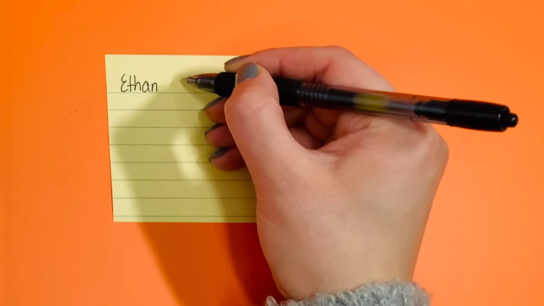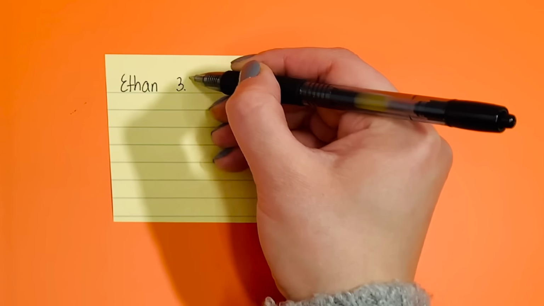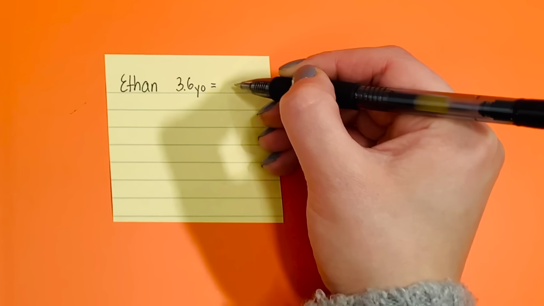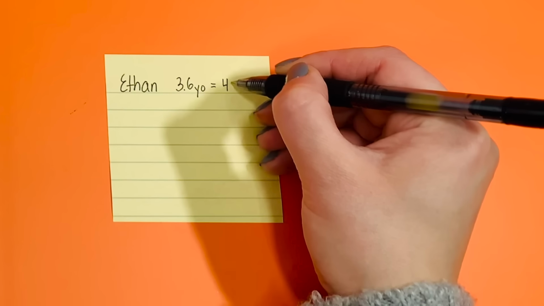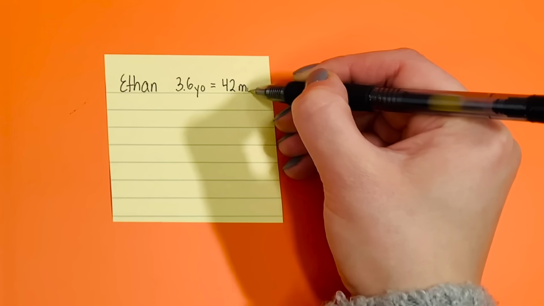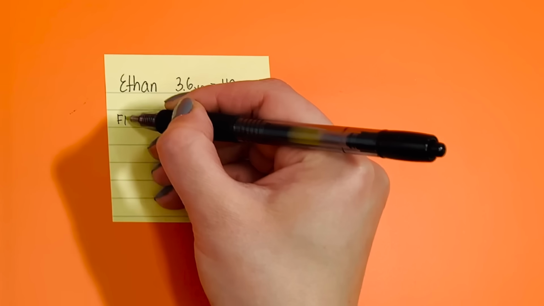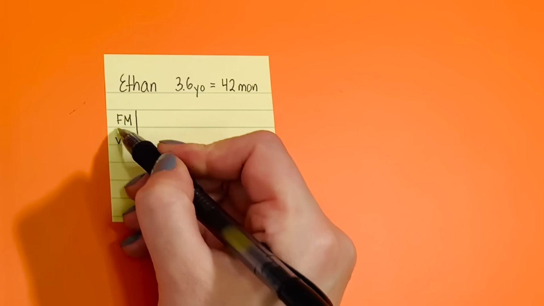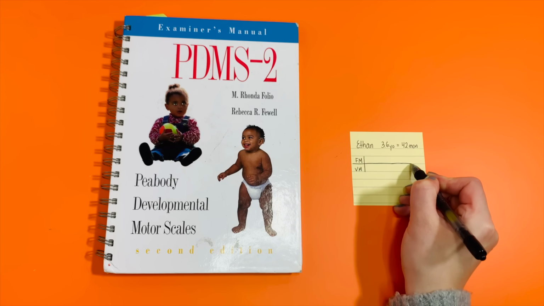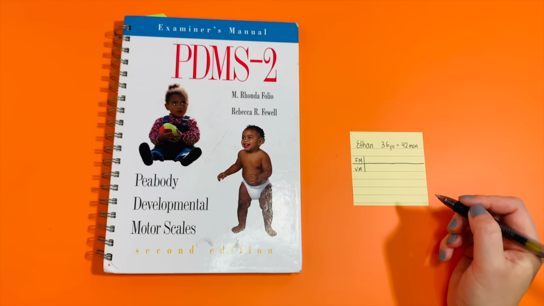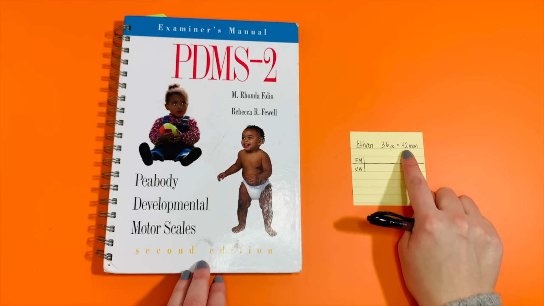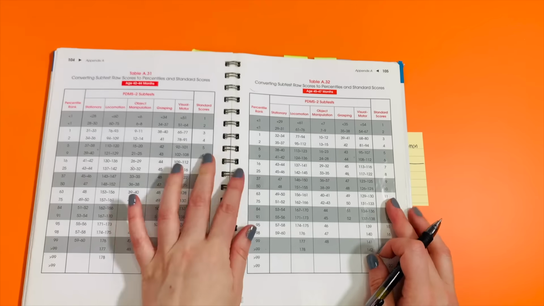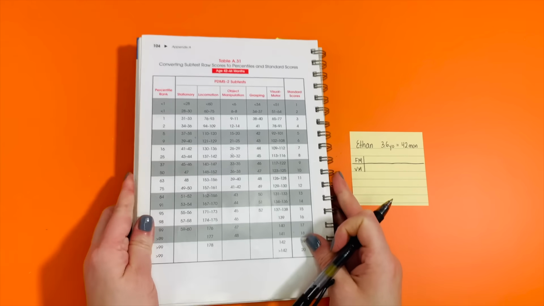Let's calculate Ethan's scores together. He is 3.6 years old or a 42-month-old boy. I'm going to turn to Appendix A and find the age of 42 months.